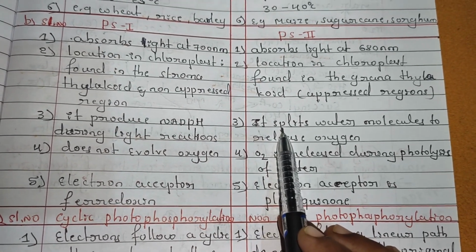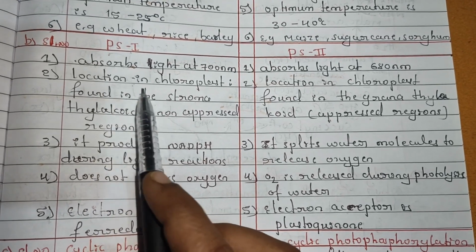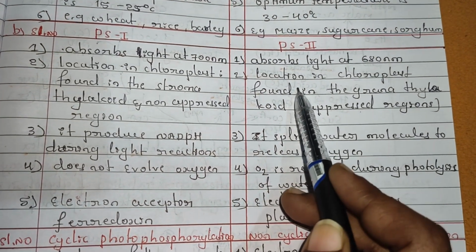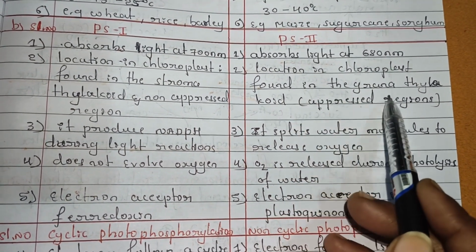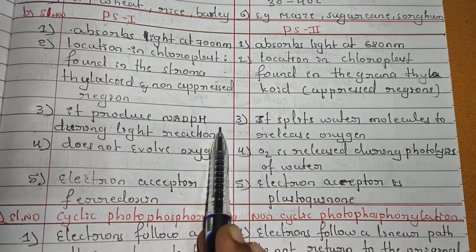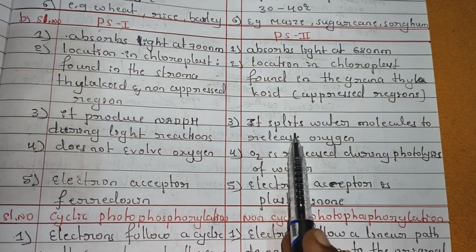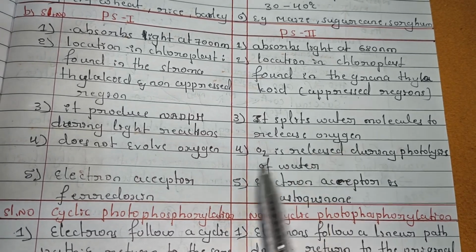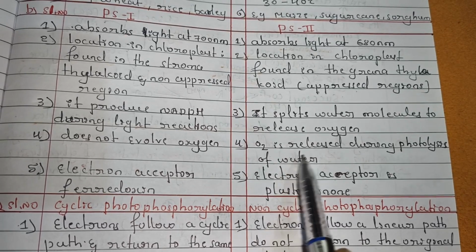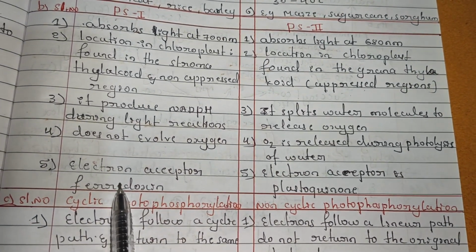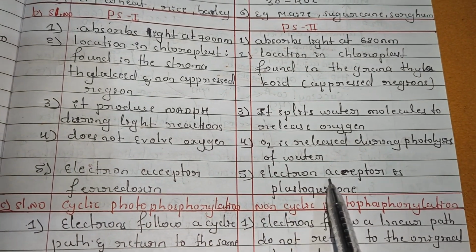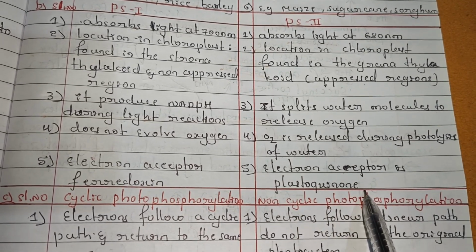And next point: photosystem 1, location in the chloroplast is found in the stroma thylakoid, the non-appressed region. And photosystem 2, location in the chloroplast is found in the grana thylakoid, the appressed region. Next point, it produces NADPH during the light reaction, and it splits water molecules to release oxygen. Photosystem 1 does not evolve oxygen, but here they release oxygen by photolysis of water. In PS1 the electron acceptor is ferredoxin, and in PS2 the electron acceptor is plastoquinone.